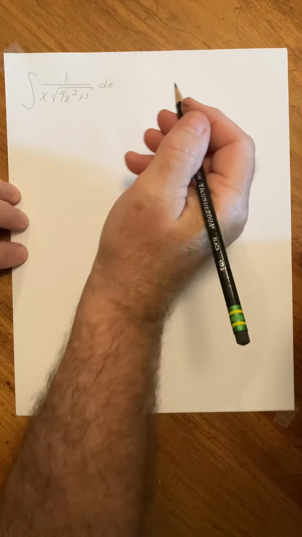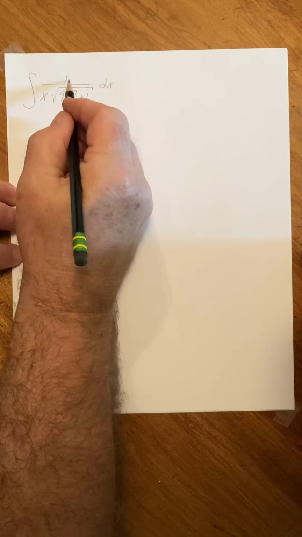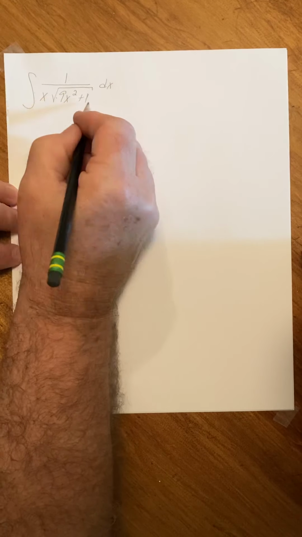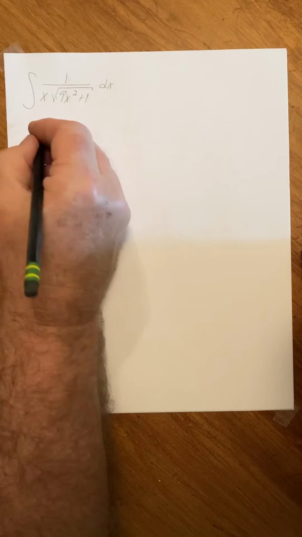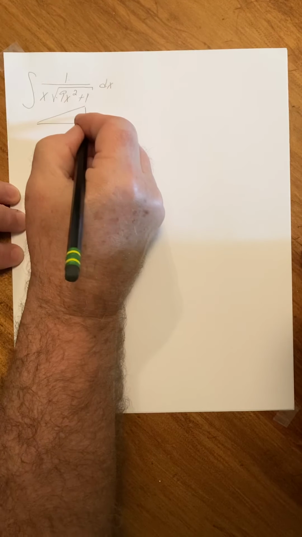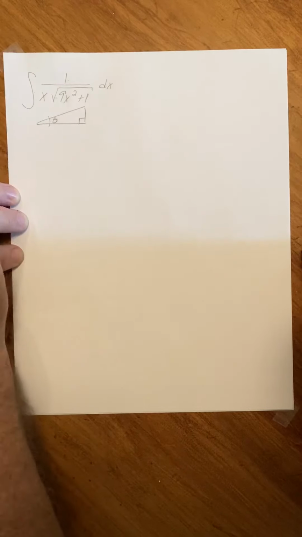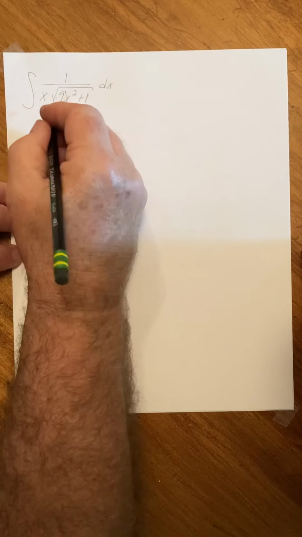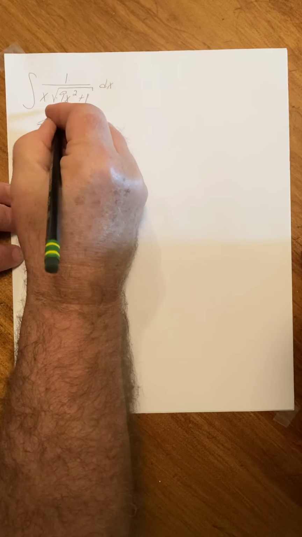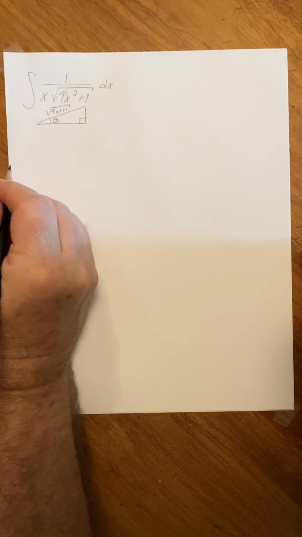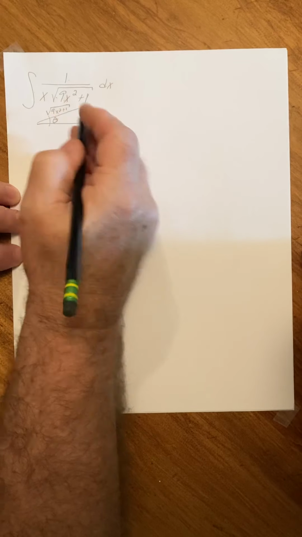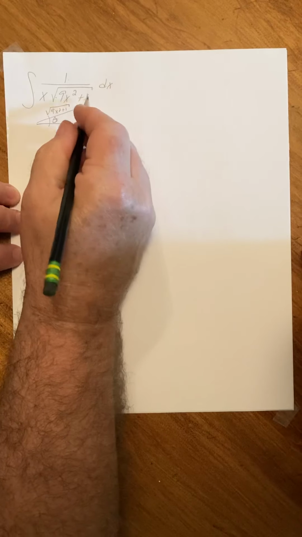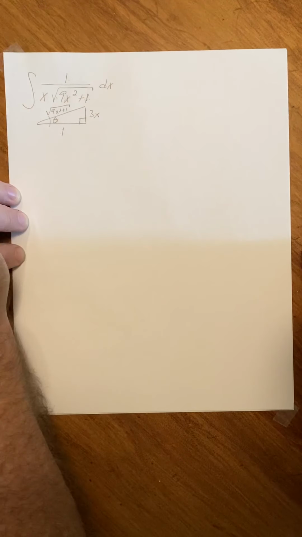Next example, in trig substitution, I have the integral 1 over x times the radical 9x squared plus 1. This is the radical sum of squares. So we know how to label the hypotenuse, right? If it's the sum of squares, the hypotenuse is the radical, 9x squared plus 1. The variable vertical, what's getting squared, is 3x. And the horizontal is the last piece of the puzzle. That's just 1 because 1 squared is 1.